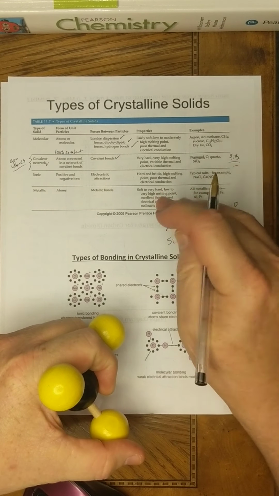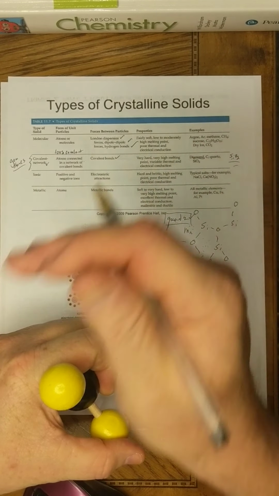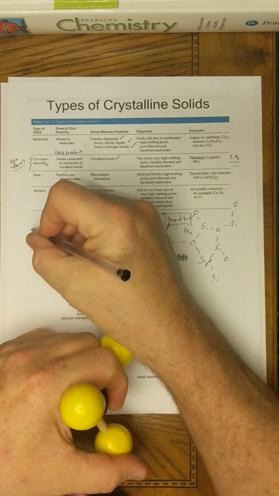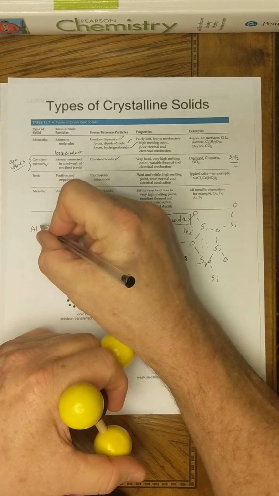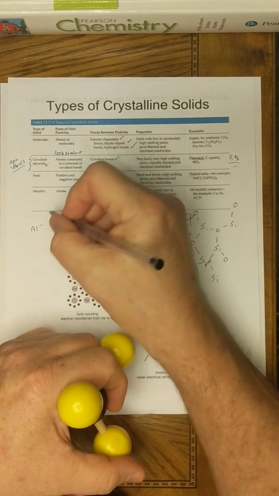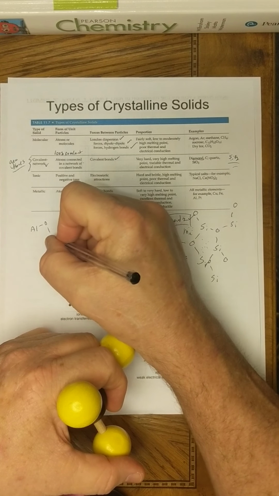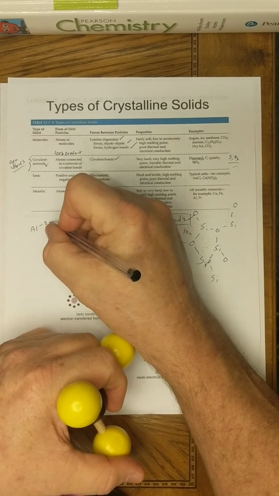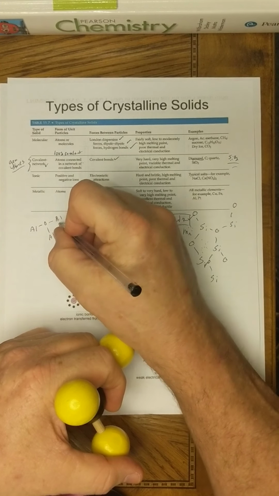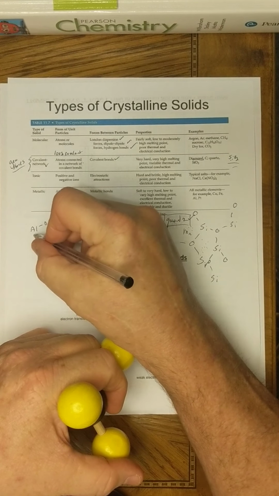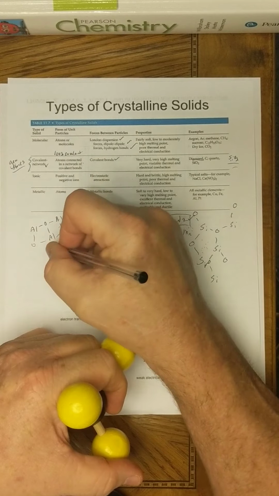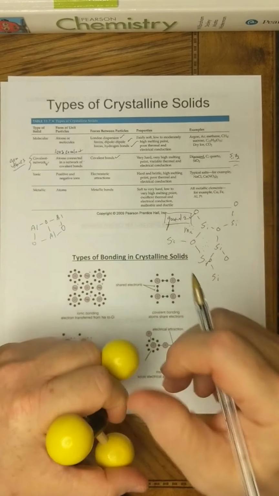Other types of covalent network crystals: if you have aluminum furniture and it oxidizes, the interesting thing about aluminum is aluminum oxide is a covalent network crystal. So it actually becomes like this network that protects, like a patina, that protects the inner aluminum.